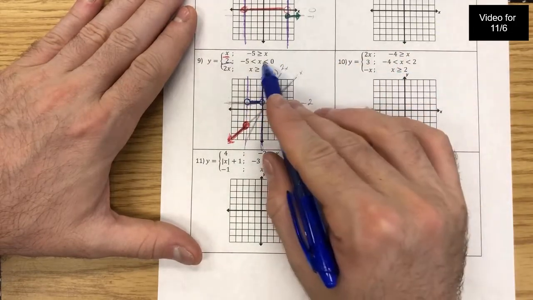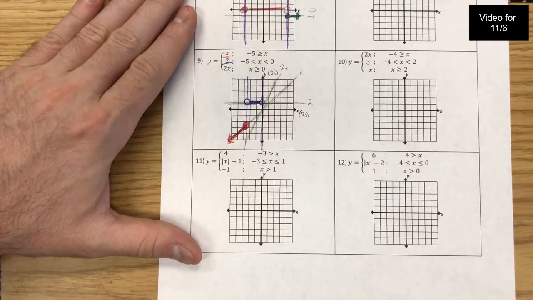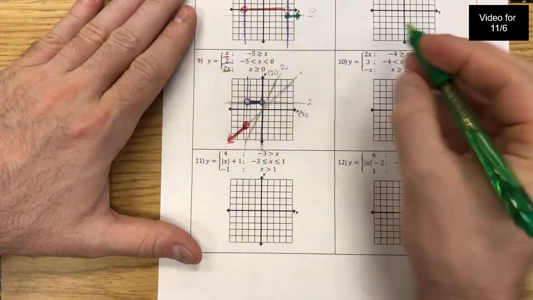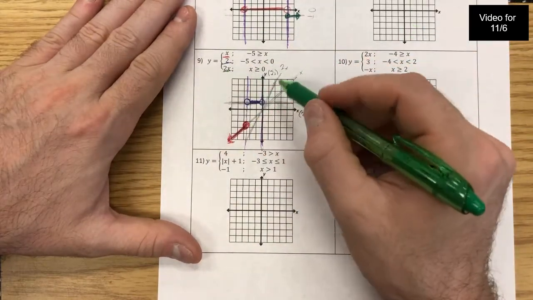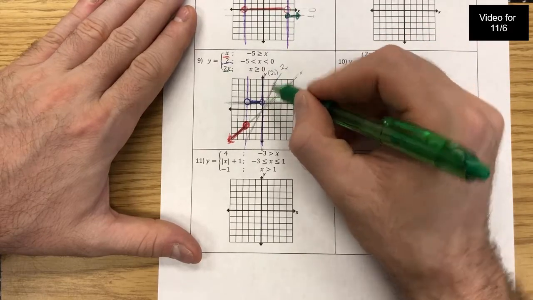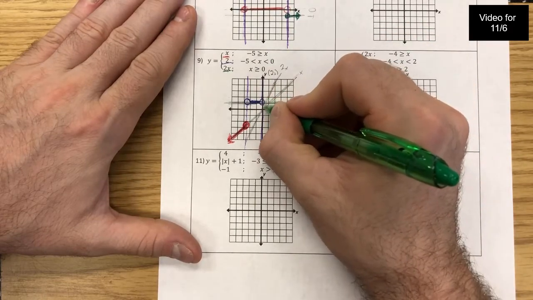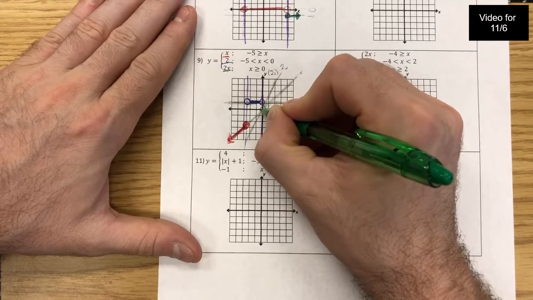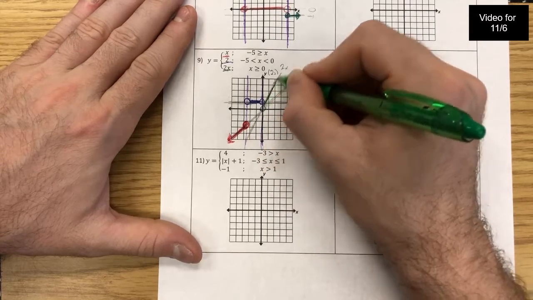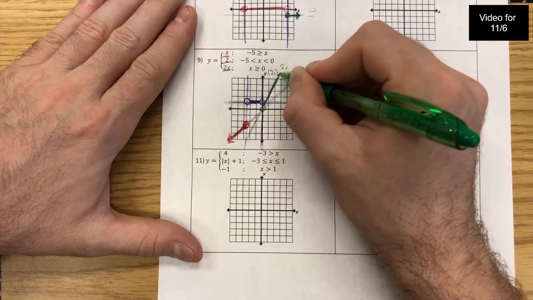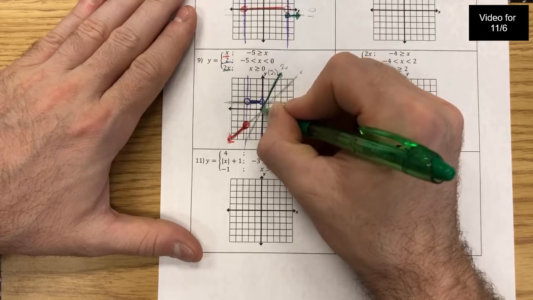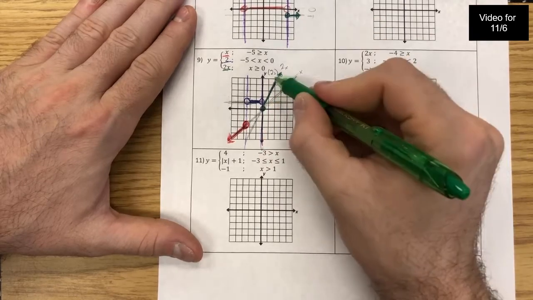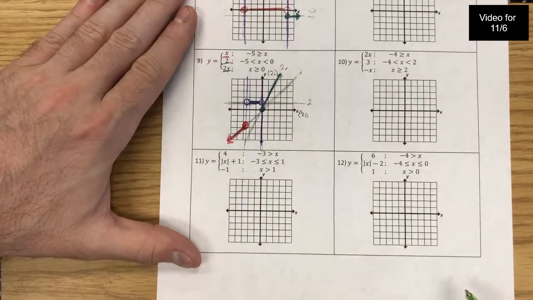Boom. I got that. My 2x, what I'm going to do is I'm going to include that to the right of 0. Anything that's greater than or equal to 0. So I find my 2x. I find my 0 point, which is going to be right here. I go ahead and I shade it. I'm going to fill it in because that is actually an included point.